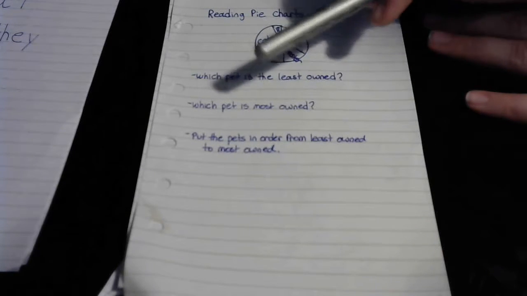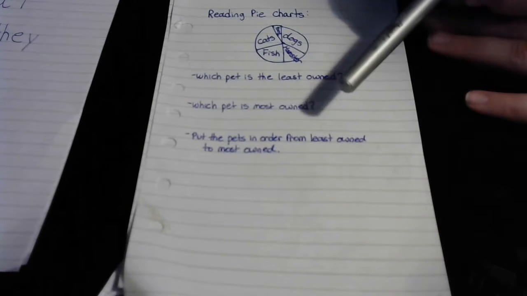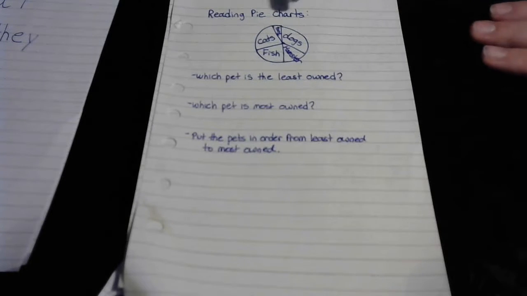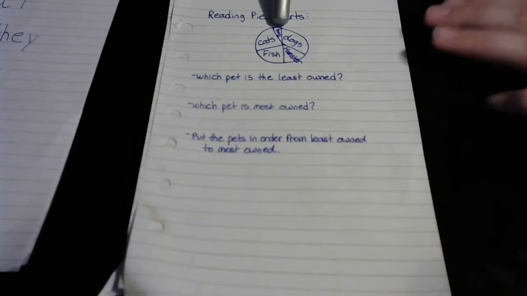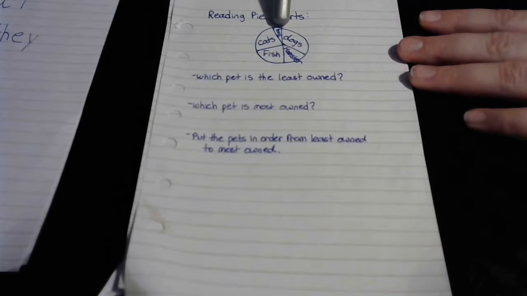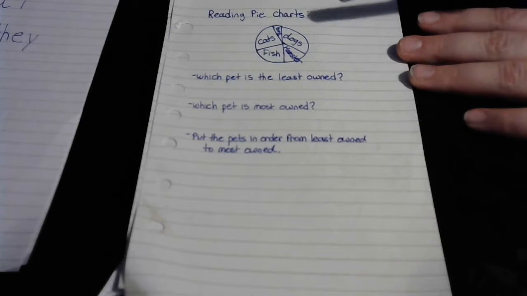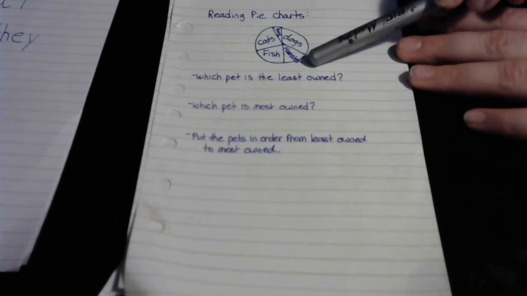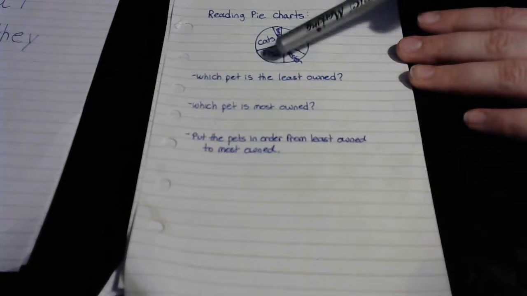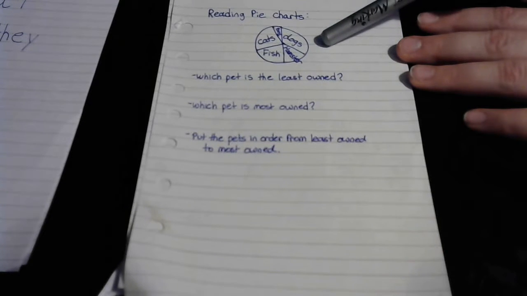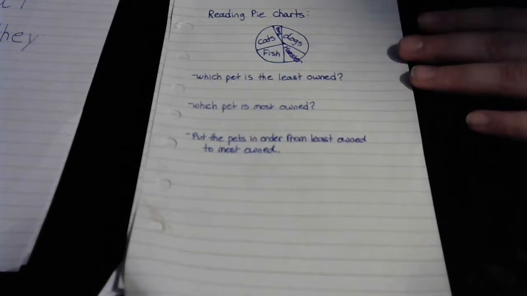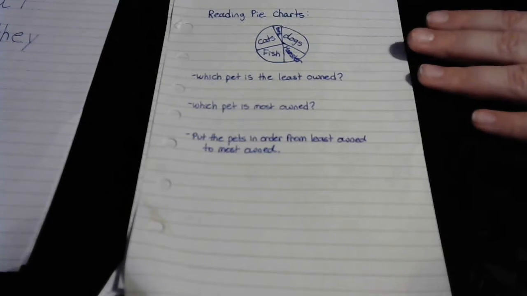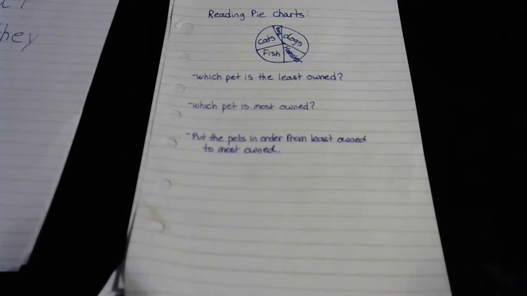And it says to put the pets in order from the least owned to the most owned. So we know birds is the least owned. Then we look for the next one, and that looks like it's going to be hamsters, and then fish, and then cats, and then dogs. You can also write it the other way and do from biggest to smallest. So let's practice a problem.